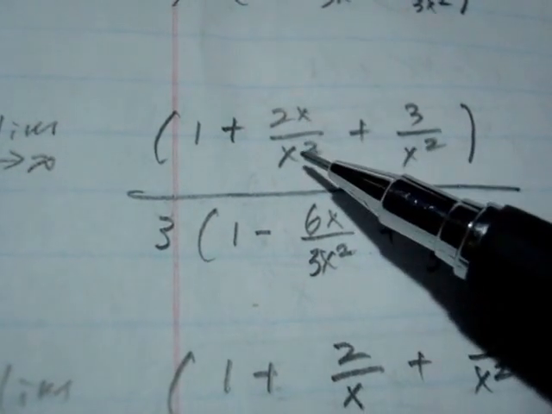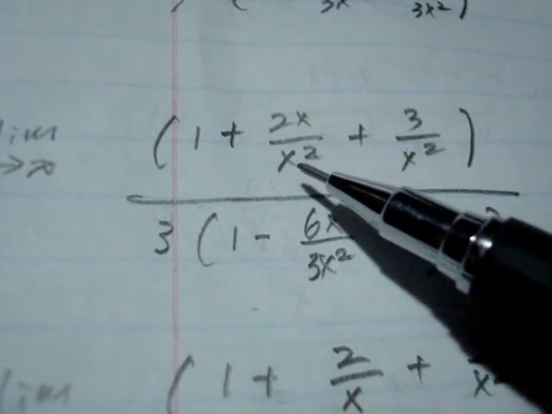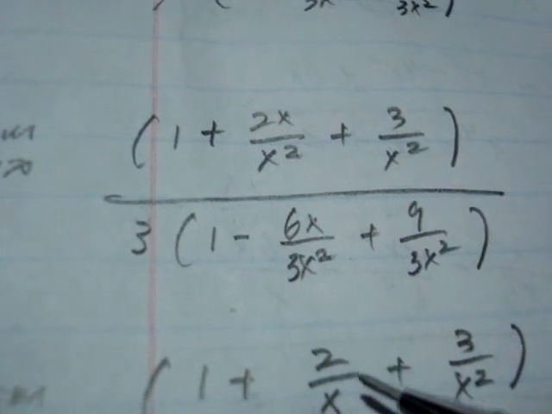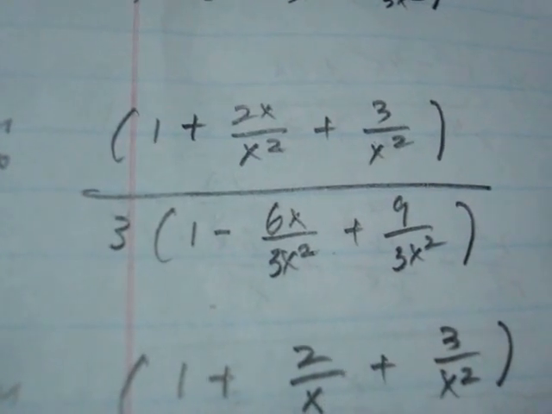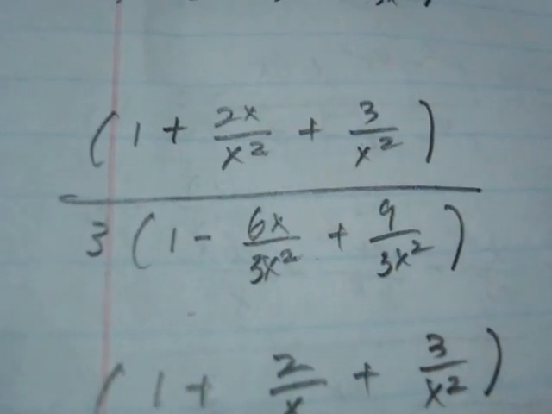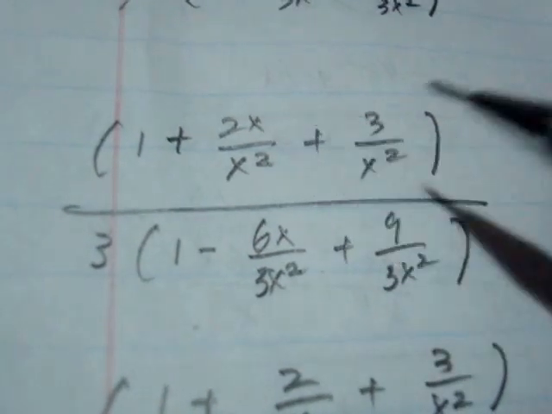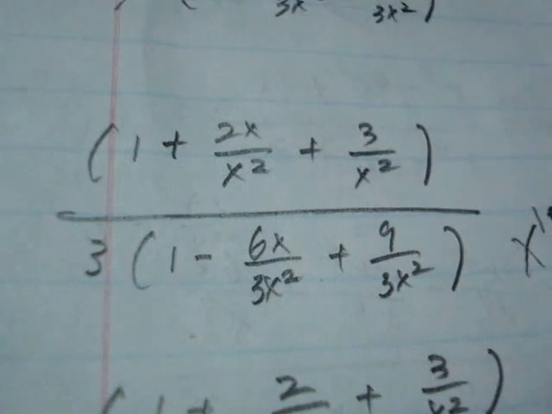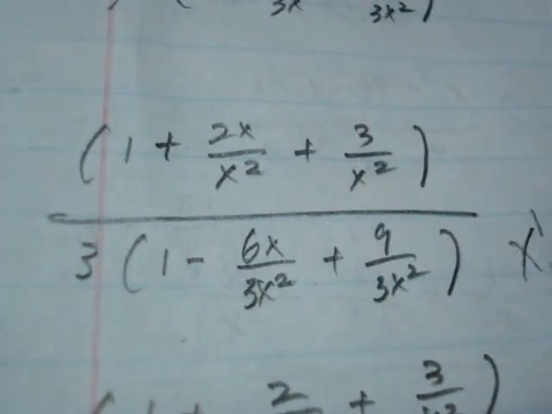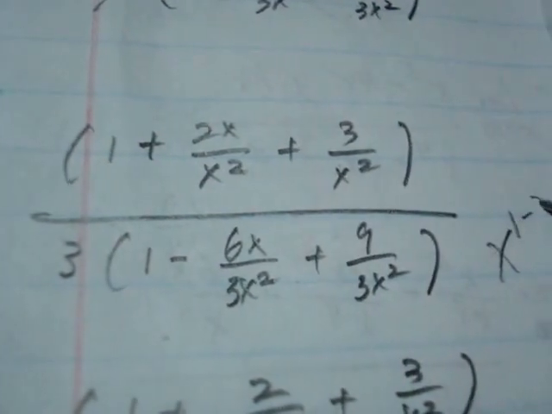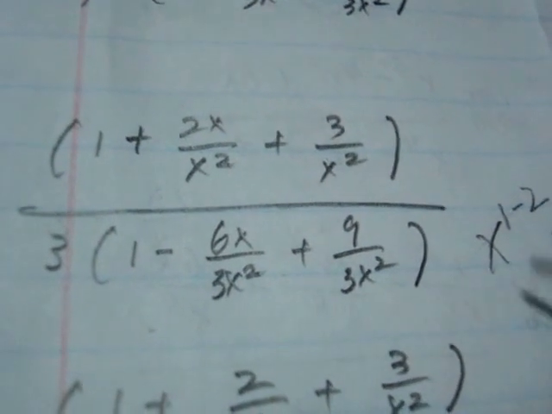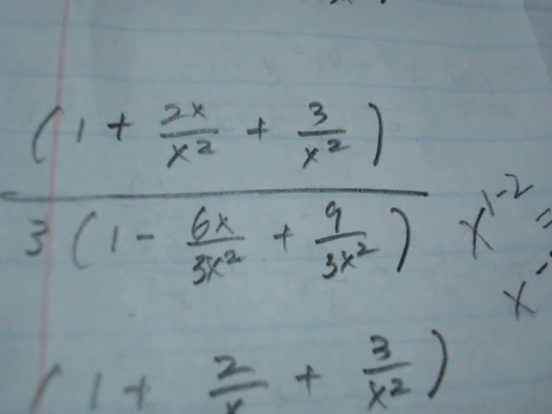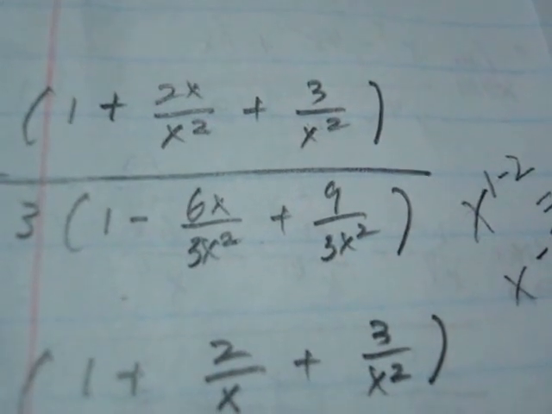So 2x divided by x squared, on the numerator will be 2, and then on the denominator will be x. Why is it x? Because x to the first power, which is 1, and the denominator is the second power. So you subtract 2, and the answer will be x raised to the negative exponent.